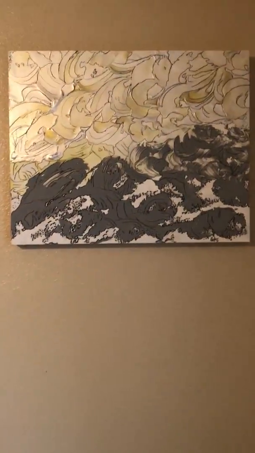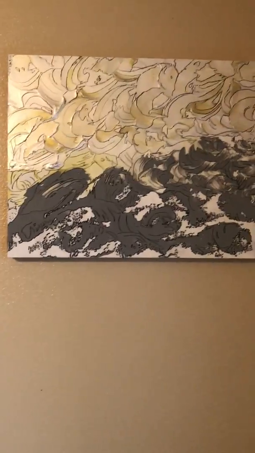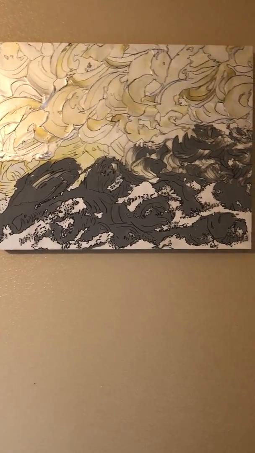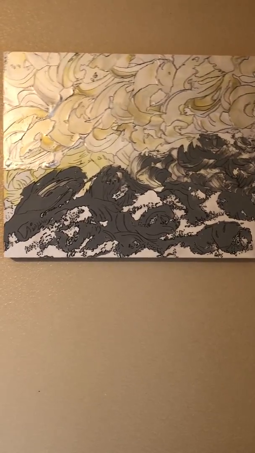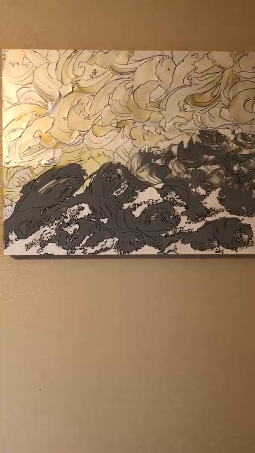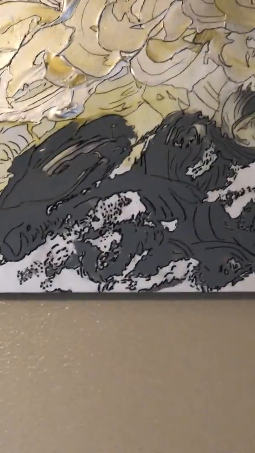My next painting that I did was using the swirls, and I used some negative space in the foreground, which I don't usually do, and it produced an interesting result.